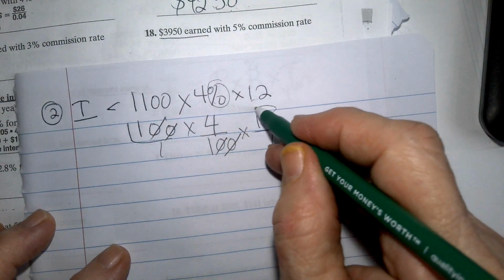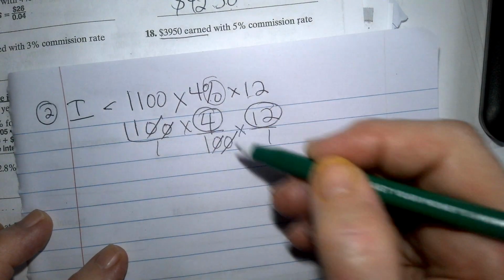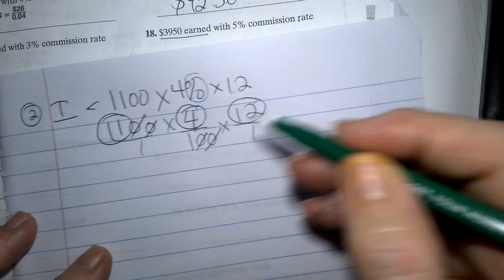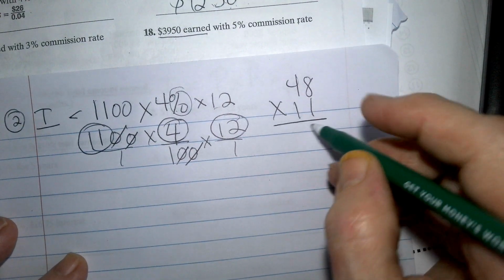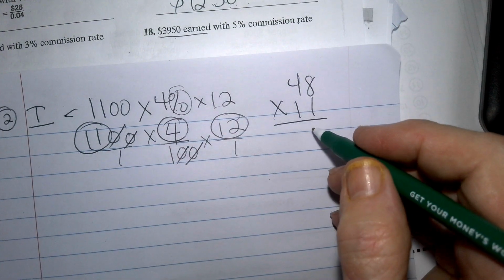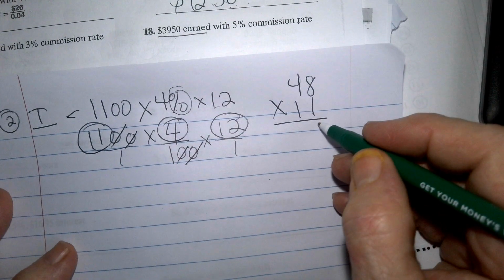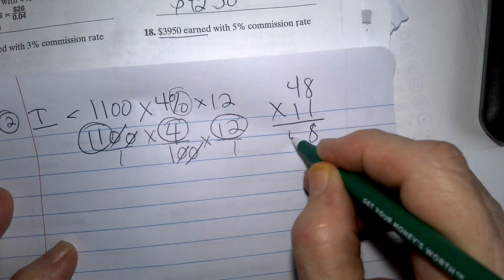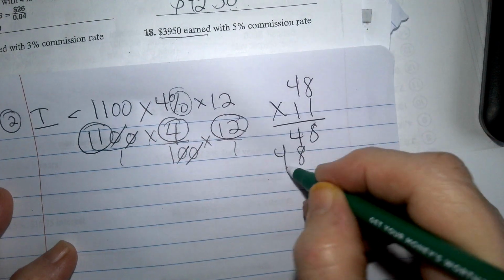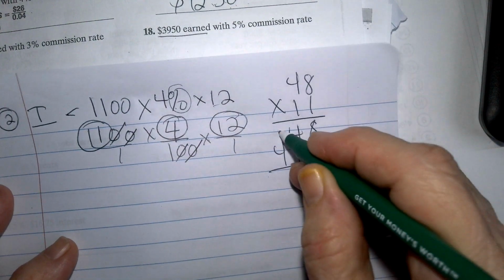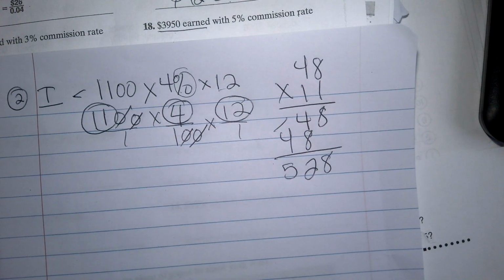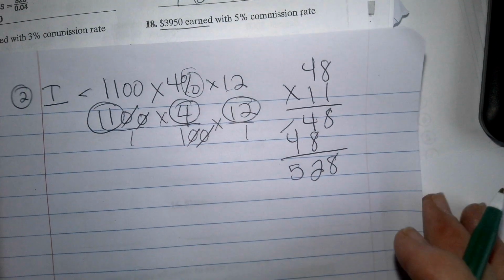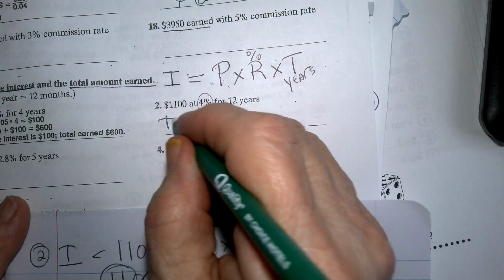So I just need to go 12 times 4 is 48 times 11. So I'm going to go 48 times 11. And again, we're only going to do a couple of these, and then we're going to go on to where you don't have a full year. So this is going to be 528. Okay, so, yeah. So that, listen carefully, that is your interest.